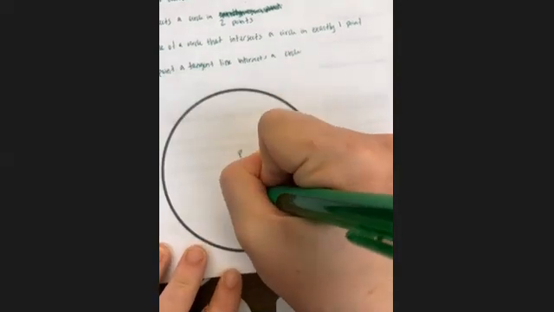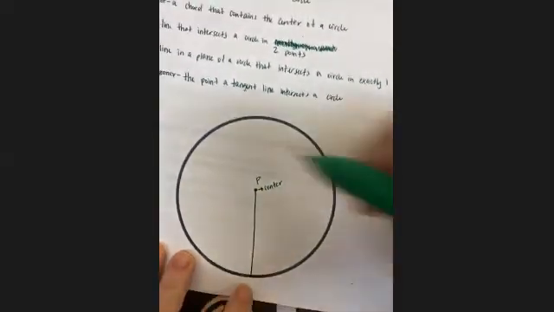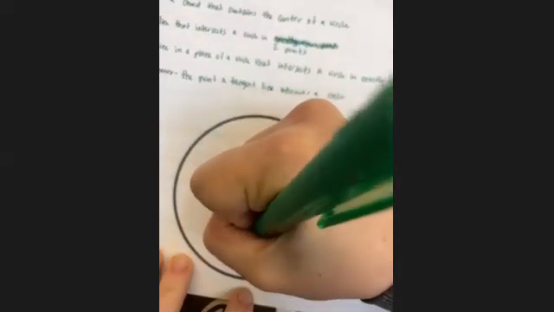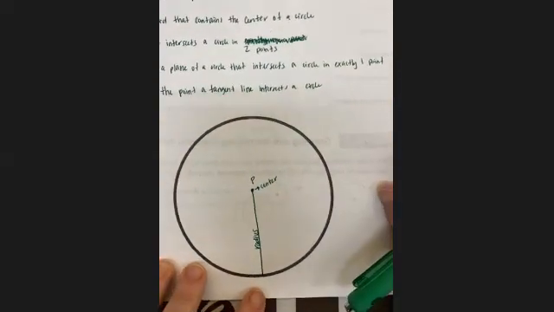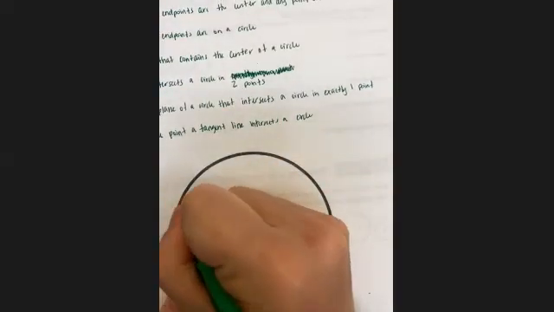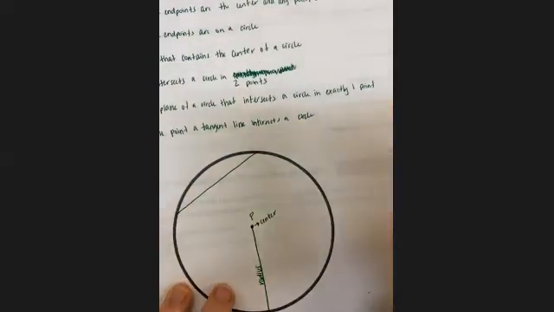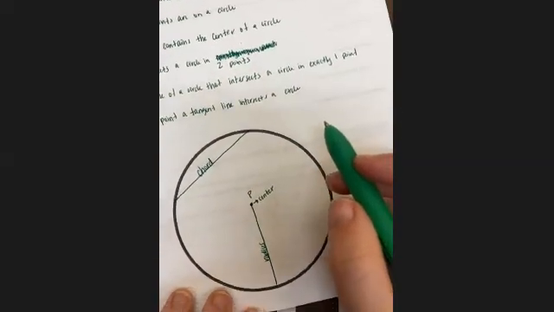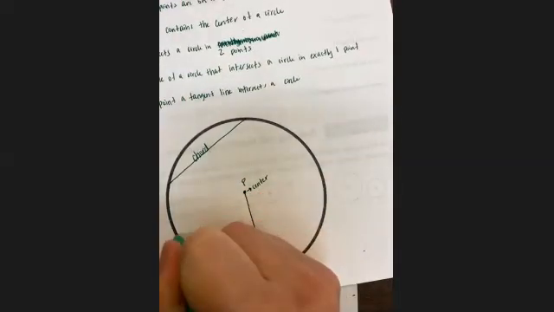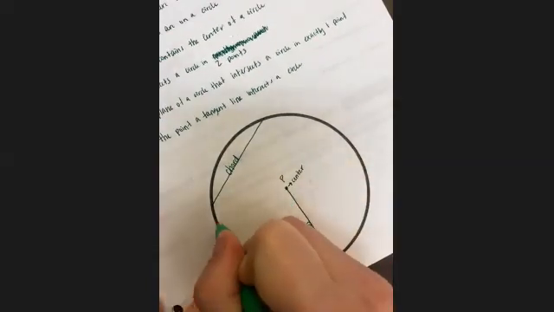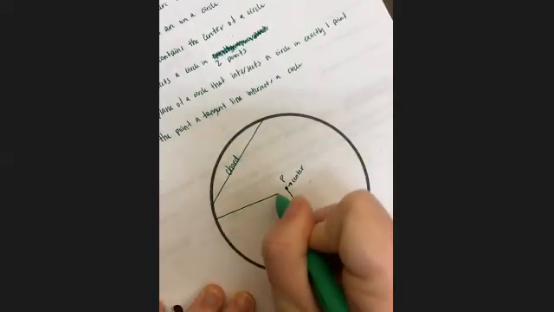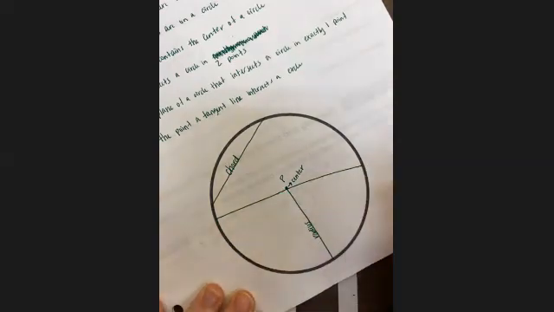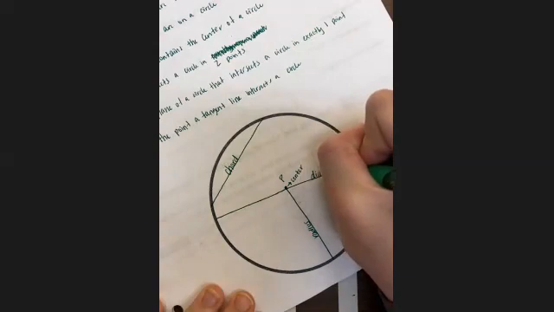Okay, a radius is from the center out to the edge of the circle. So this is a radius. A chord is just from one side to another of the circle. So it can be really anywhere as long as it touches both ends on the circle. Okay, a diameter though is a special chord that goes through the center. So make sure you get your center in there. Goes all the way across, so that is a diameter.